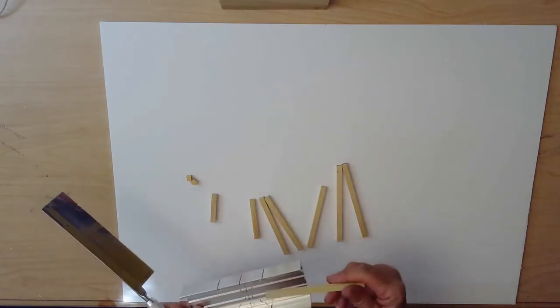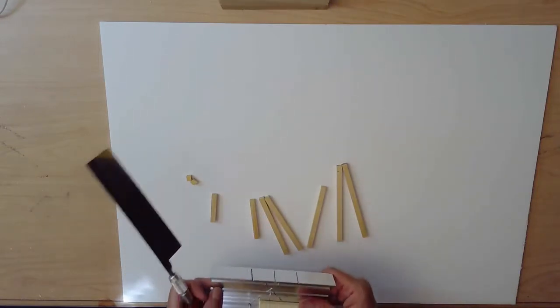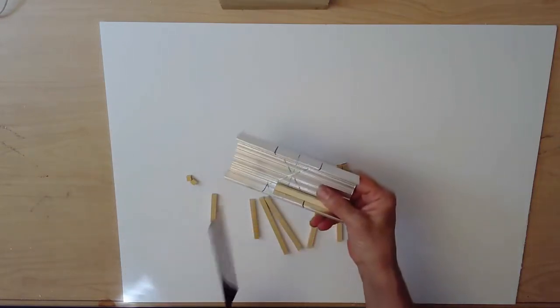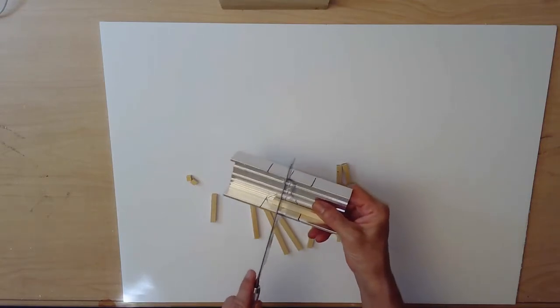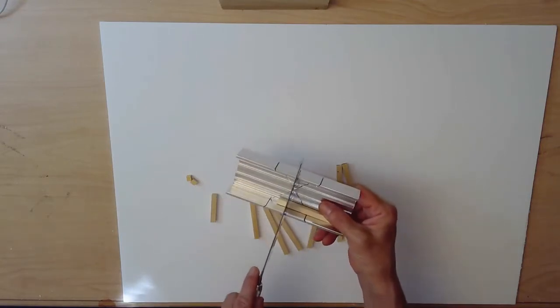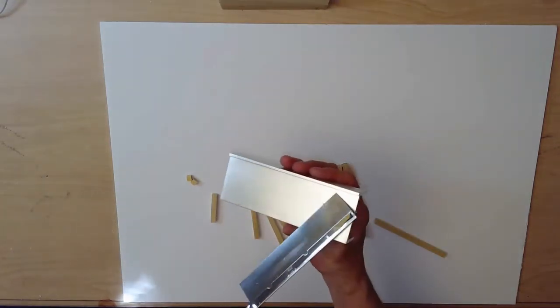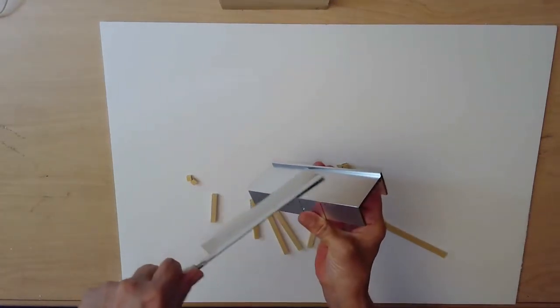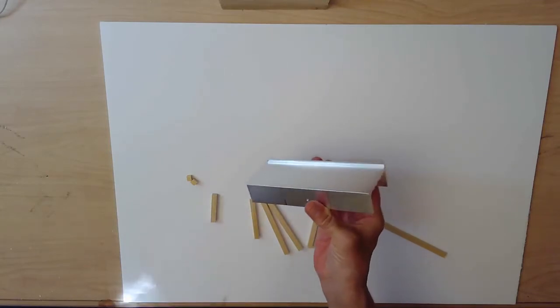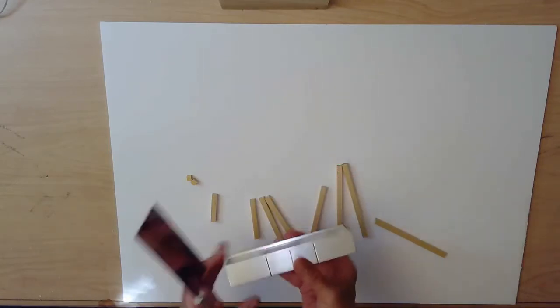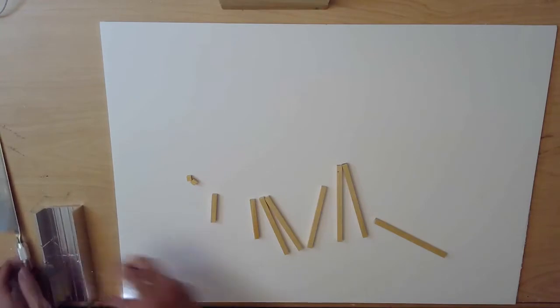I've measured on my stick where the cut is going to be, carefully with my scale, and then I'm ready to cut. Now I'm not going to do this up in the air. It has a little lip on the edge here that I can push against the edge of my desk so I can hold everything snugly and get good clean cuts. Right?